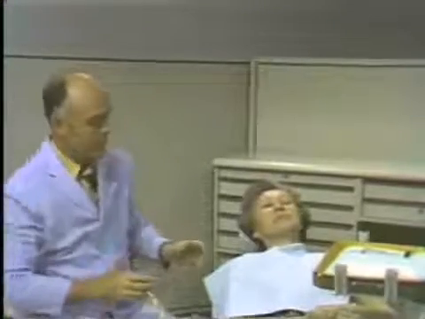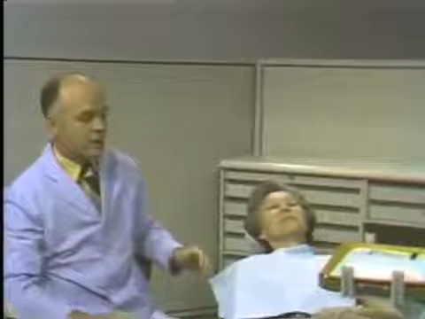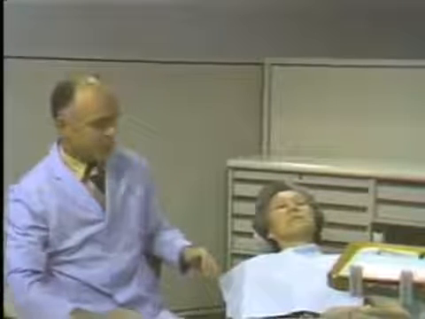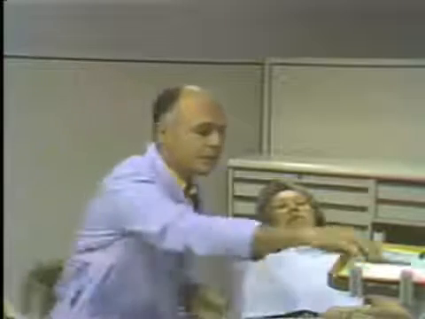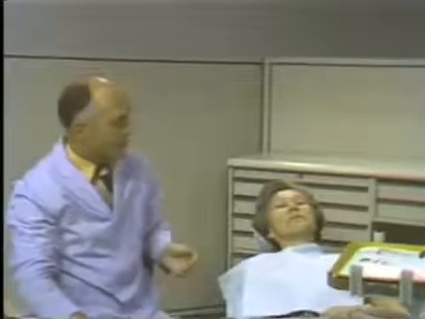The solution is to have the patient and yourself in correct posture and correct chair position. If this is not possible, it's always possible for the operator to stand and give the anesthesia from a standing position.